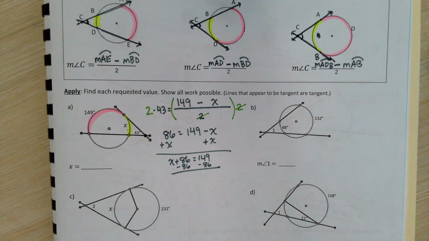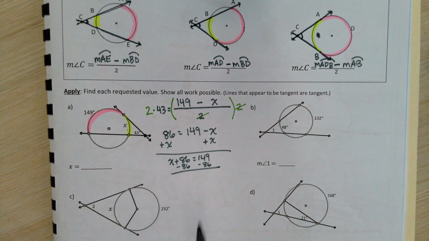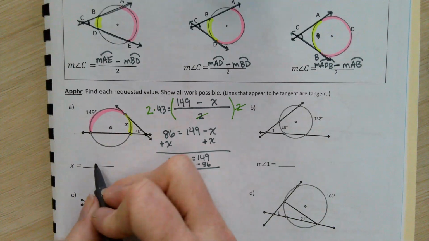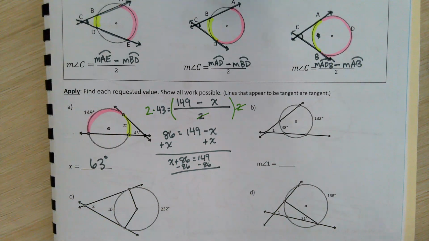The other option, if you don't mind your x being negative, is to subtract 149, but then we're going to divide both sides by -1 to solve for positive x instead of negative. So it's up to you which route you want to go. I'll try to show it a different way on a different problem. X turns out to be 63 degrees for that problem.